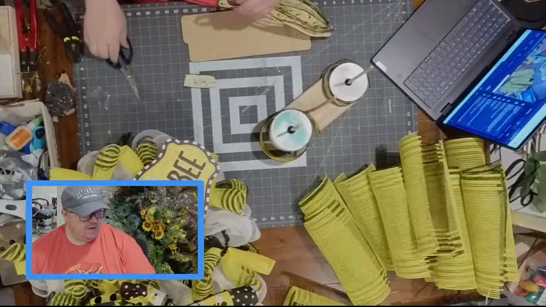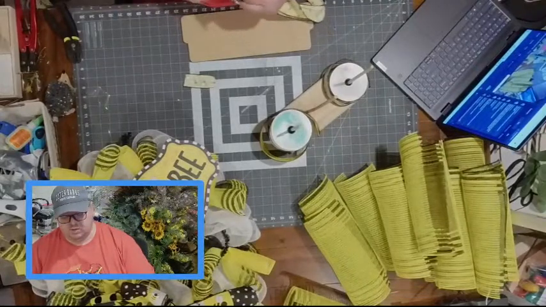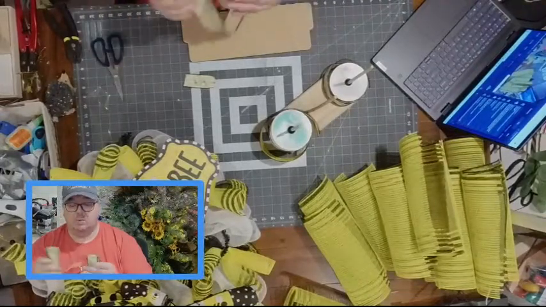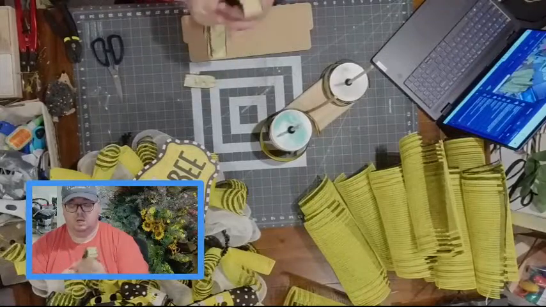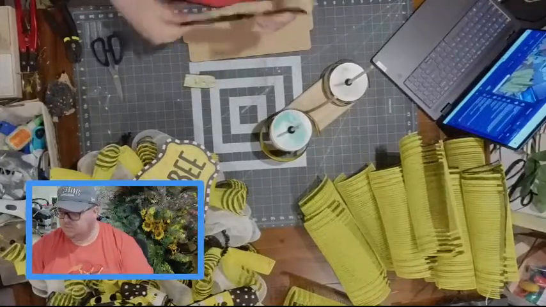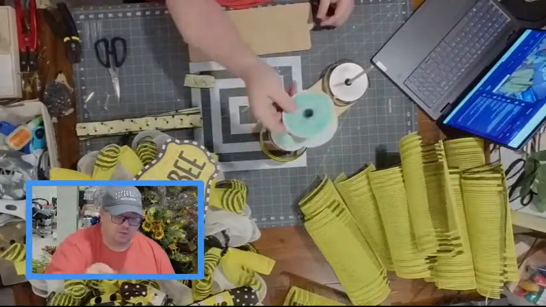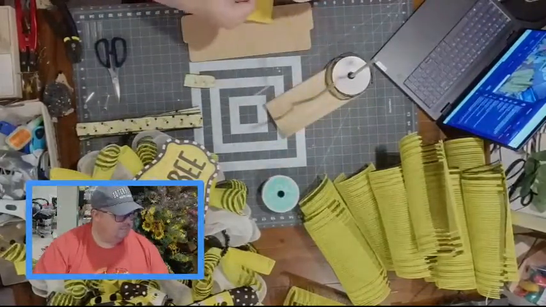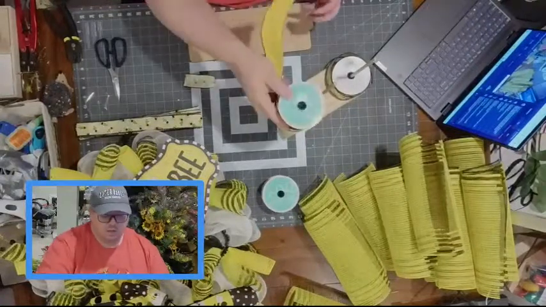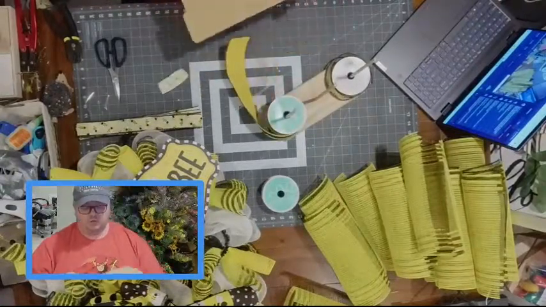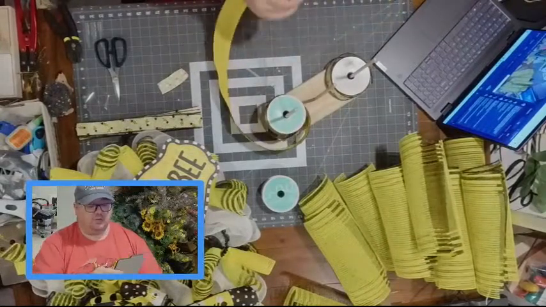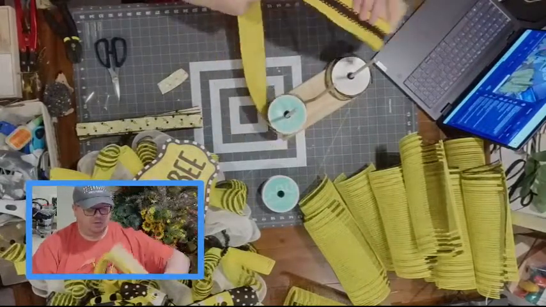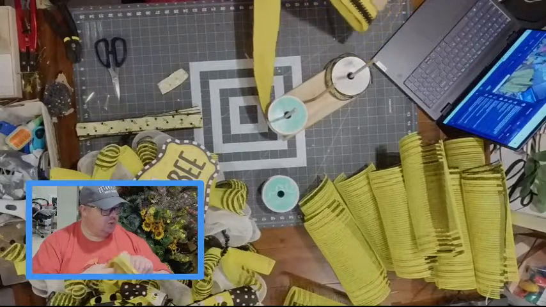So y'all, I'm fixing to have to pop off of here and go to my coaching. But what I'll do is I will record the rest of me making this wreath, and then I'll send it to Ashley so she can upload it to the Trendy Tree's site, or to the Trendy Tree Facebook page, so that y'all can see part 2.